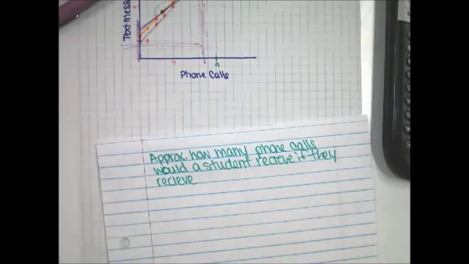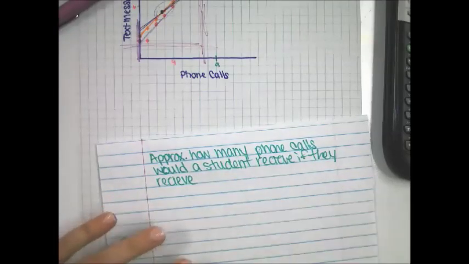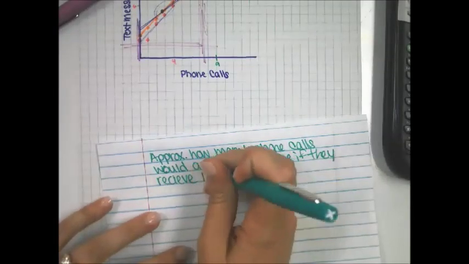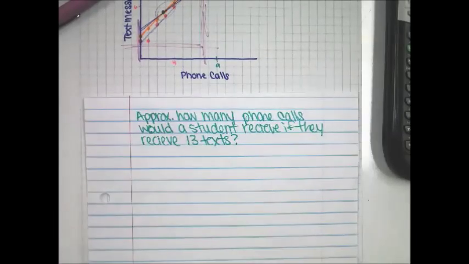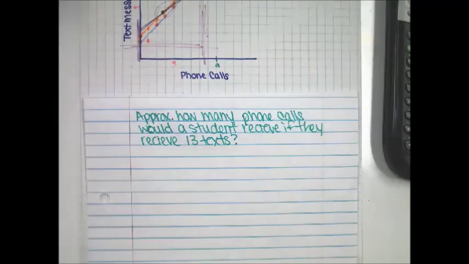How many phone calls would they receive if they receive 13 texts? Okay, it's approximate. This isn't a for sure answer. We're using our line of best fit to guess. Give us a best guess using this data, using what you found. What's an estimate of how many they would receive?